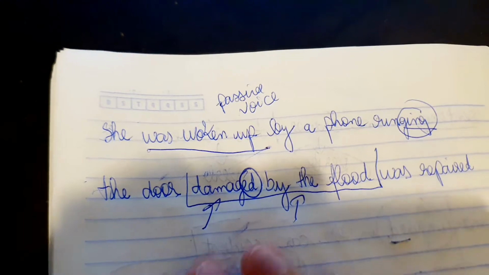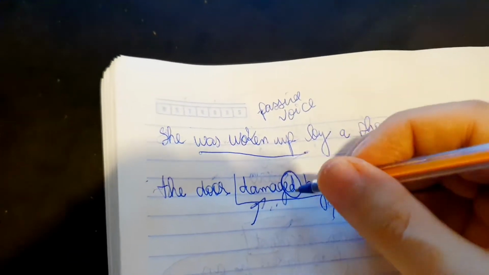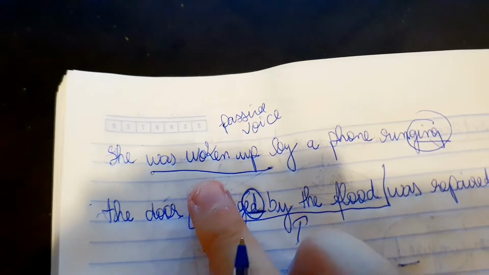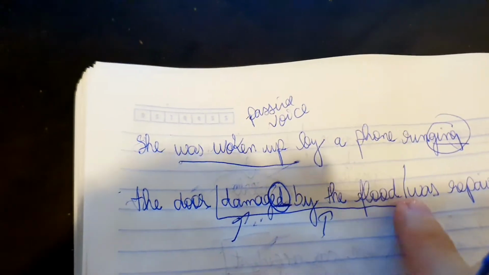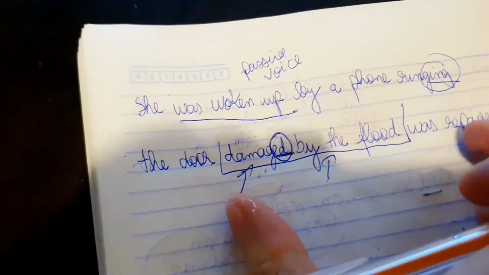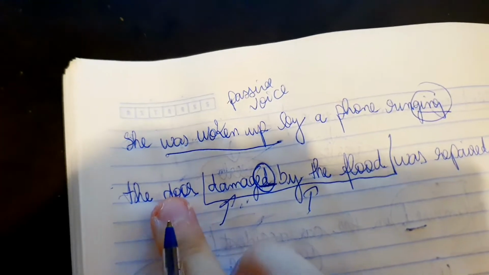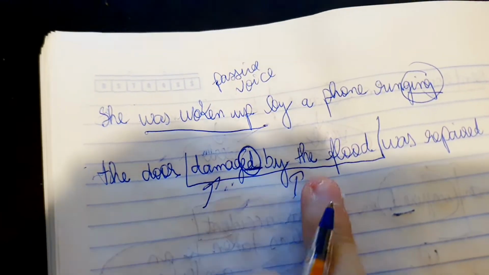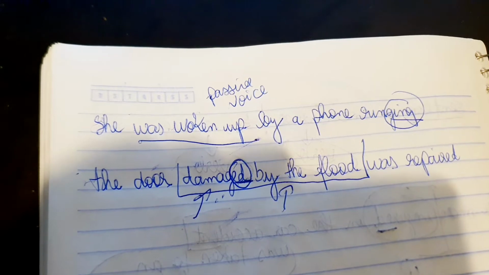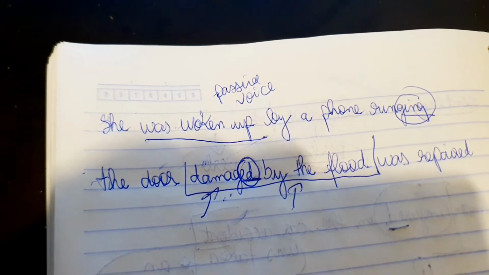So you can say, the door damaged by the flood. So you can start a clause with ed, right? And this is a shortened version of a relative clause using which. For example, the door, which was damaged by the flood, okay, was repaired. So there is also another way of saying the same thing.